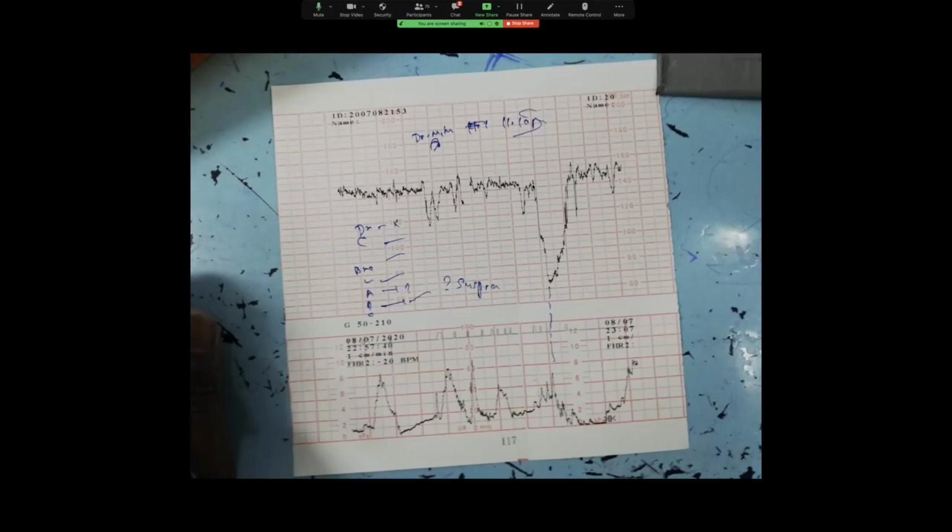How long has it gone? This is half a minute. This is 1 minute. So it has gone for slightly more than 1 minute, right? So this is definitely a deceleration. Now let's see what type of deceleration it is. For that, we have to check the contractions, okay?